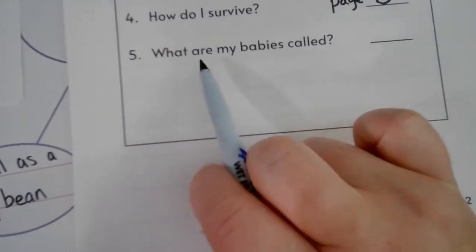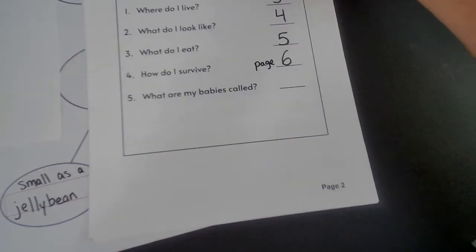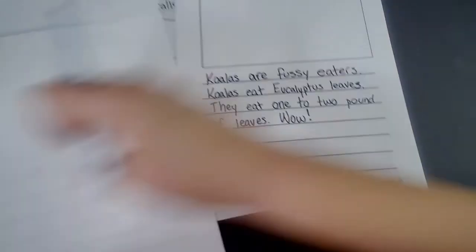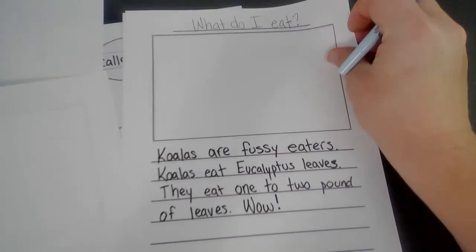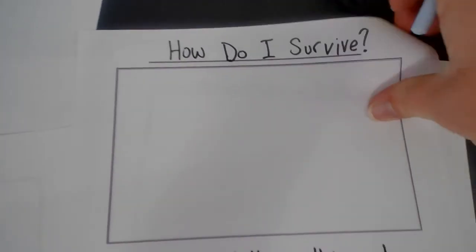We'll take a look and see to make sure. But what are my babies called? So let's go to page 2. Let's see, I'm going to skip ahead. What do I eat? We did that one. Make sure we're not missing. We get page 6. We did page 6 about how do I survive.